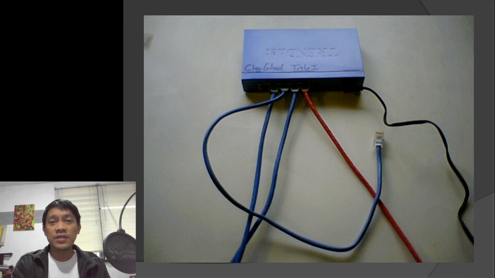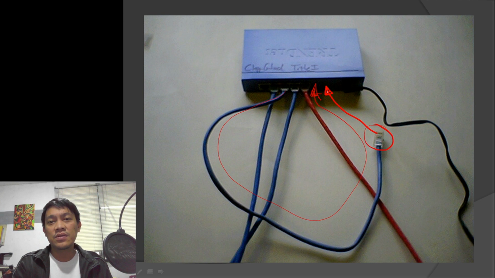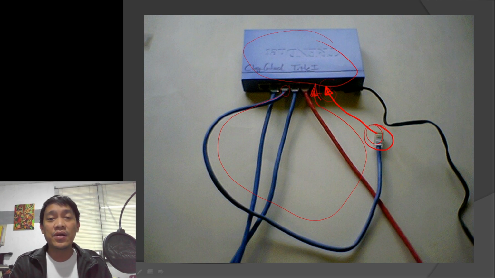So ang tinatawag na Ethernet loop is itong cable na to is nakakonect pabalik sa switch. So kinabit mo tong jack na naman na to sa any port on the switch. So basically, the end-to-end of a single cable is being patched on a single switch. So that is what we call an Ethernet loop.